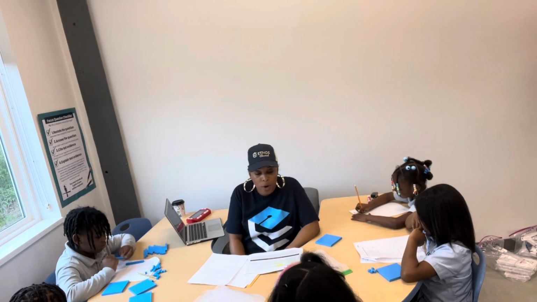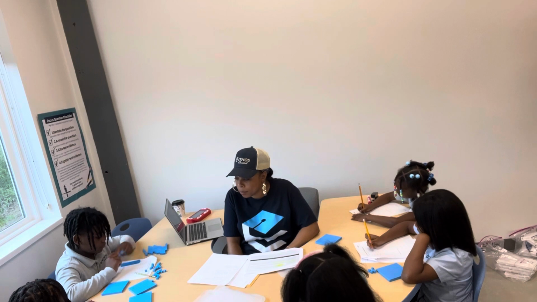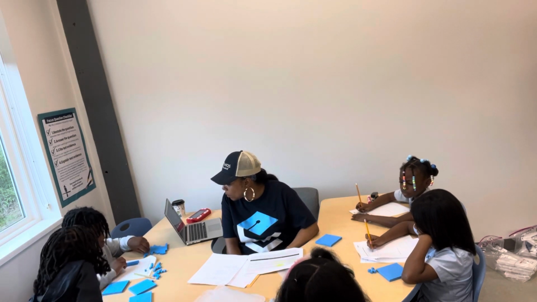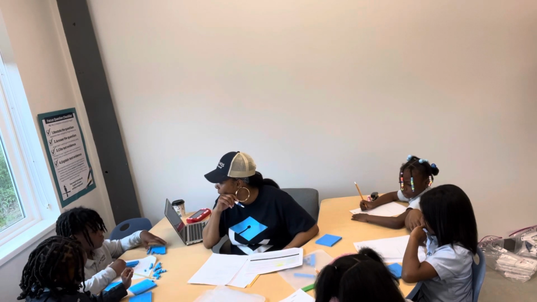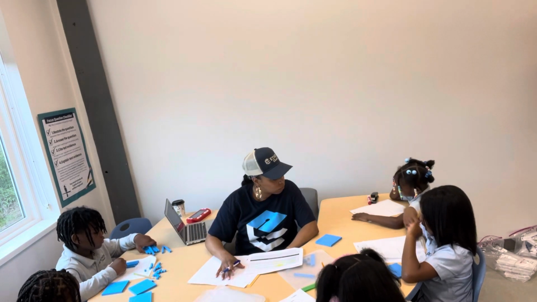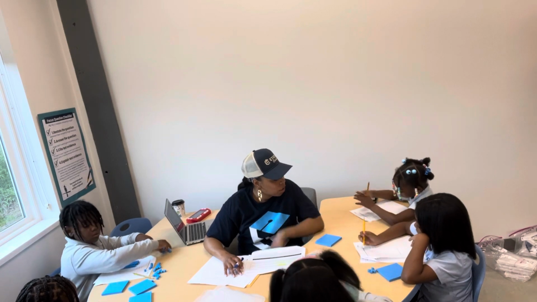Make sure when you're working on your sets, you're showing your work on the paper. What I would suggest is use these as a guide, but also draw it on the paper, okay? And you can use space.